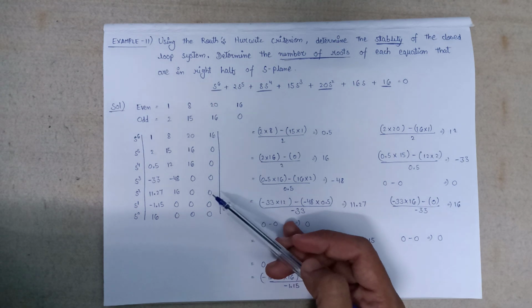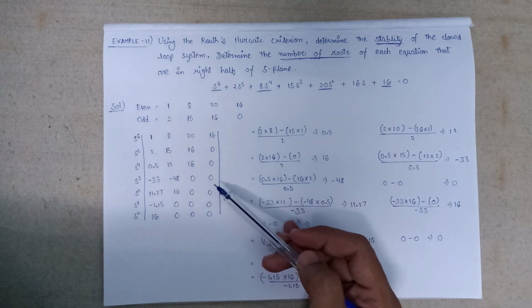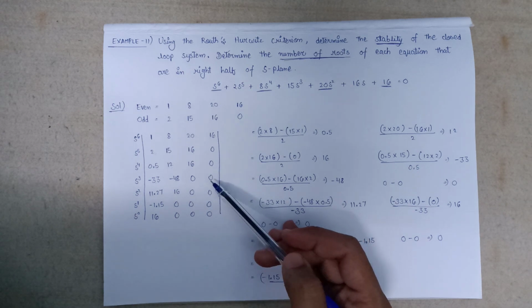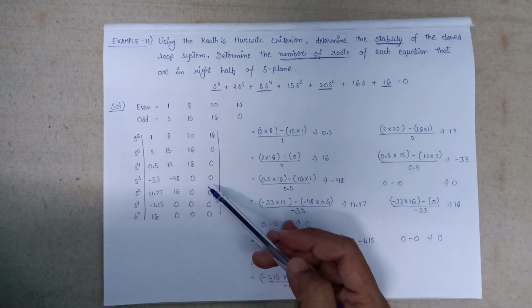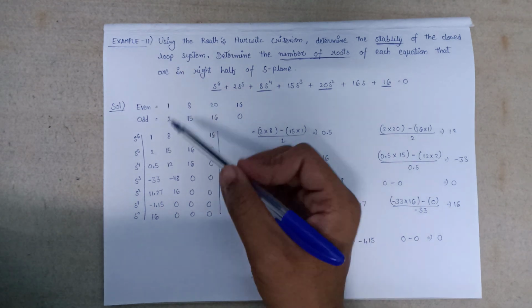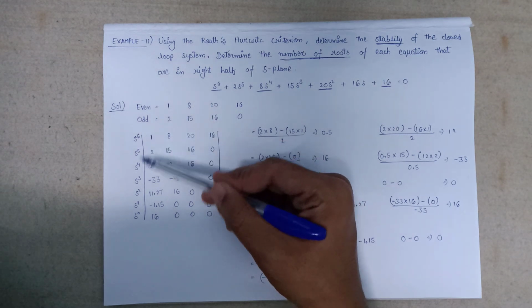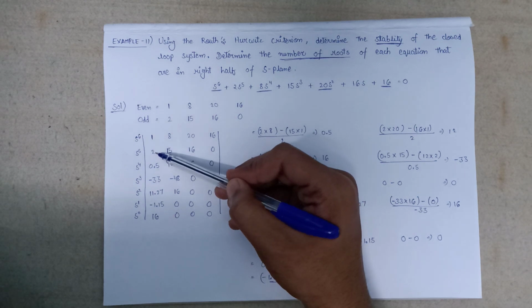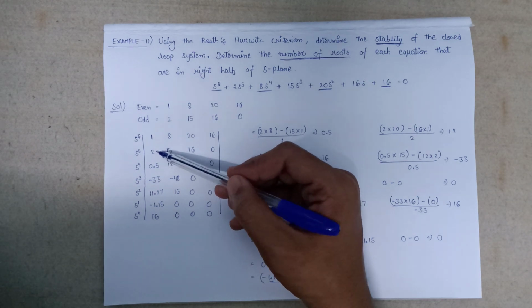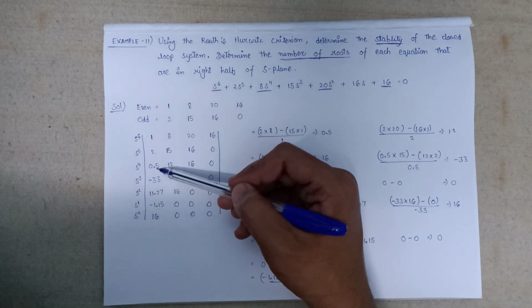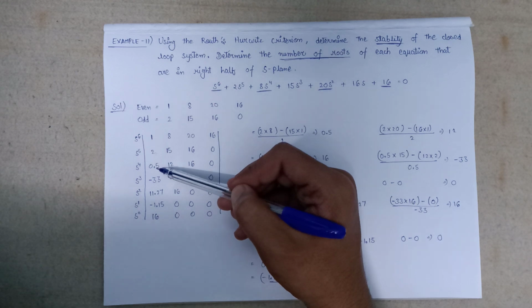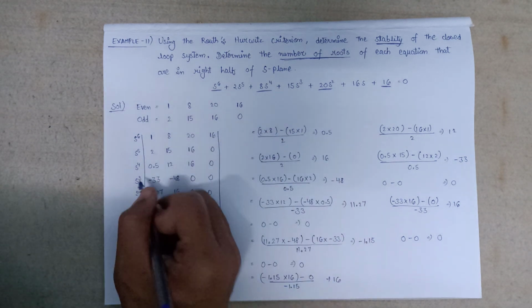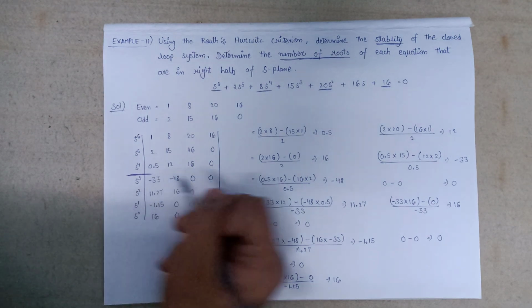Now we need to check whether this system is stable or not. For checking the system stability, we need to check how many sign changes are there. So just focus on the first column of the Routh array. Here 1 is positive, 2 is also positive, so no sign change. 2 is positive, 0.5 is positive, so no sign change. 0.5 is positive and minus 33 is negative, so one sign change is there.